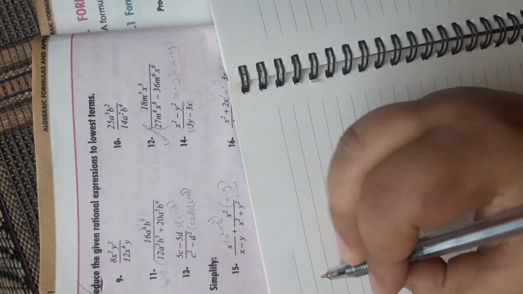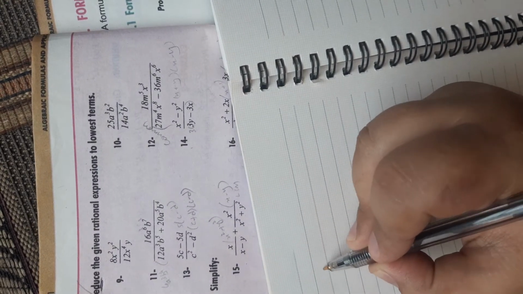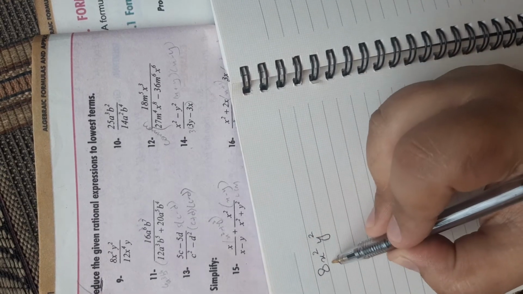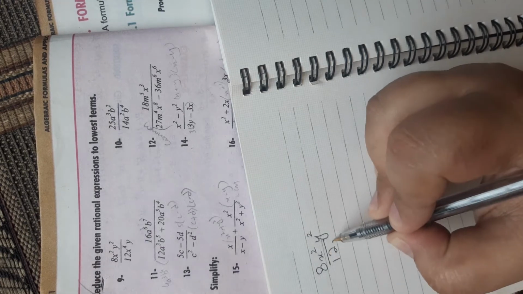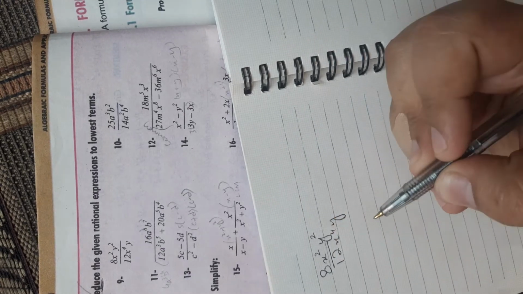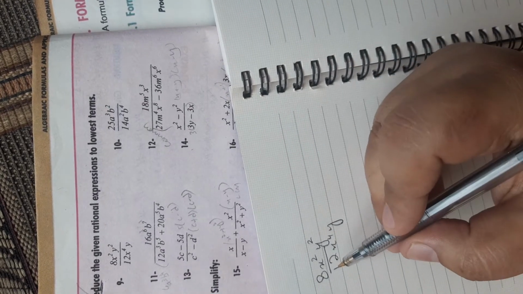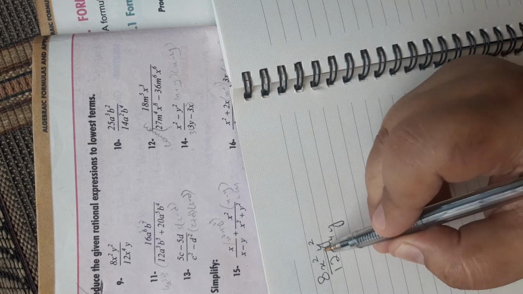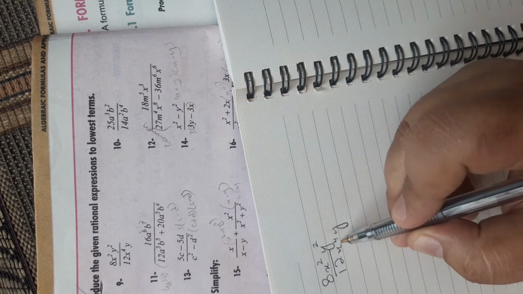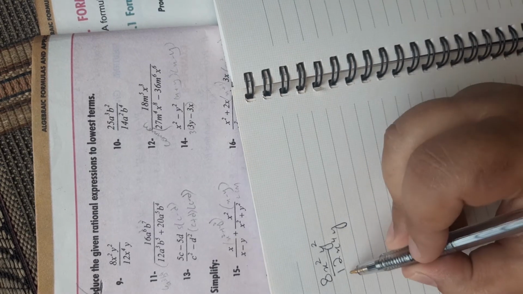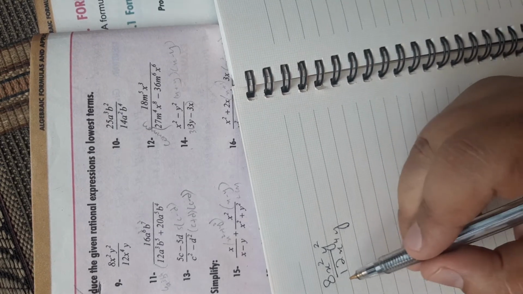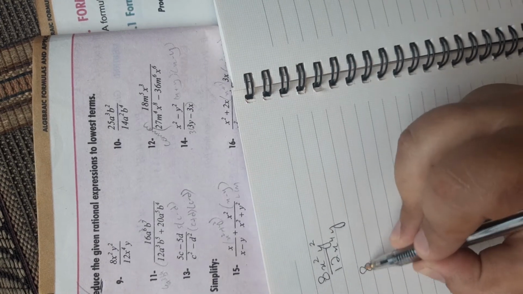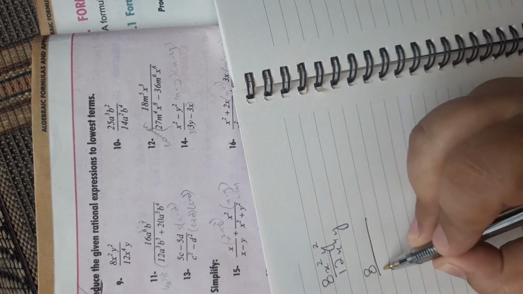The first rational expression is 8x square y square divided by 12x^4 y. So there are two terms, 8x square y square and 12x^4 y. Reduce means we have to cancel them. Both of them are in the table of 4, so we can cancel them.